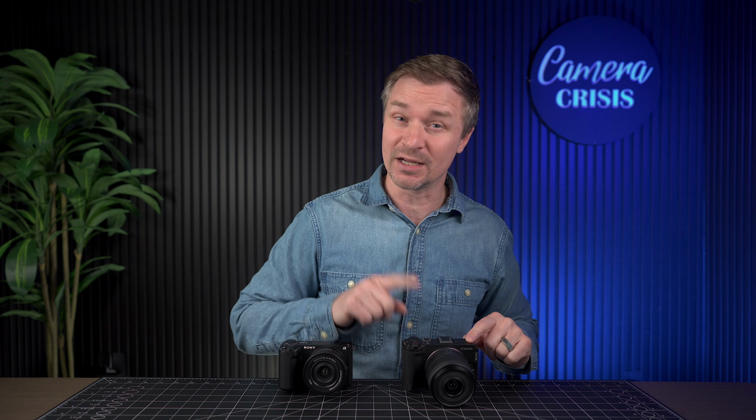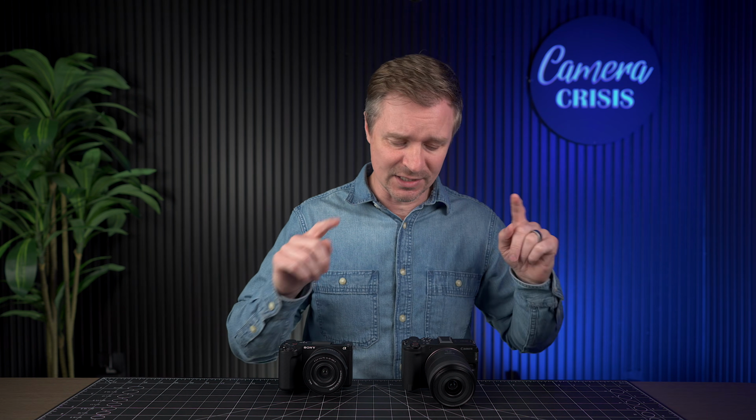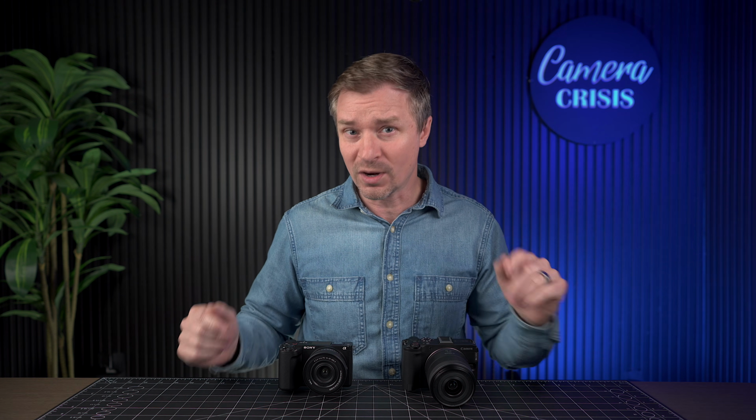If you're buying both cameras with the kit lenses, the price gap narrows a little bit. $100 extra for the kit lens on the Sony, so that's $1,100, but $200 extra for the kit lens on the R50V. So with kit lenses, you have $850 versus $1,100. Now it is $250 more expensive.